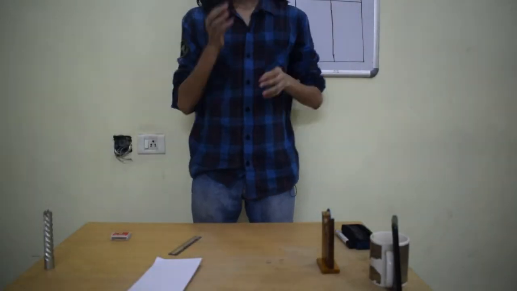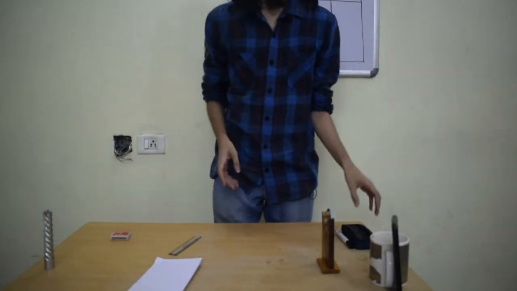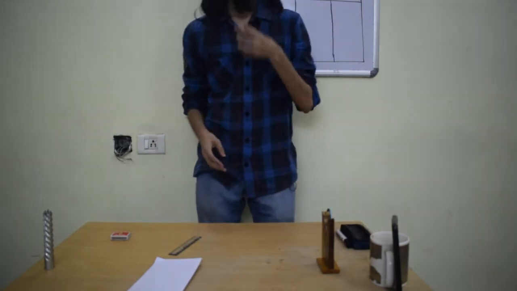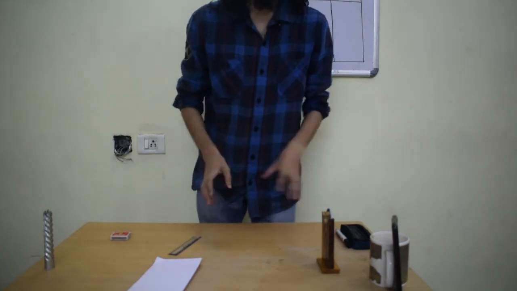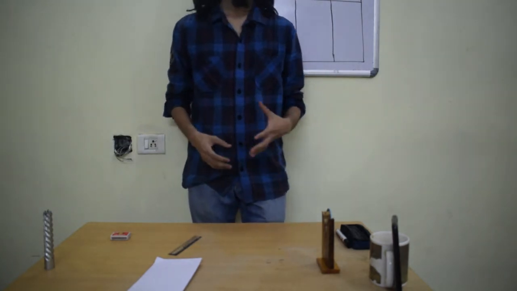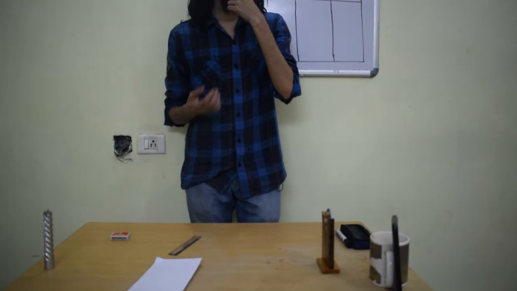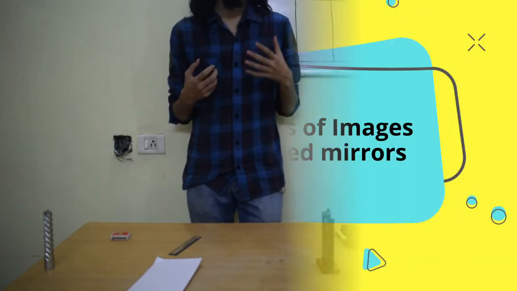So now we are going to begin with our experiment. Through this experiment, what I'm going to try to show you is what the image looks like through a curved mirror. It's not the same as what you see on a plane mirror, it's slightly different. How it is different, we're going to try to see through this activity.